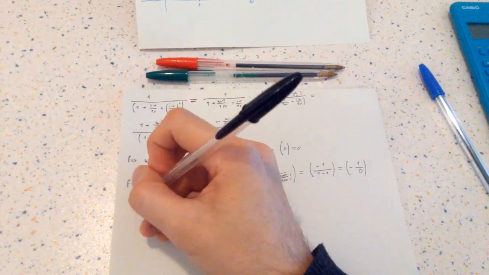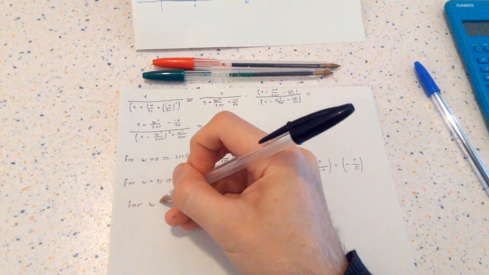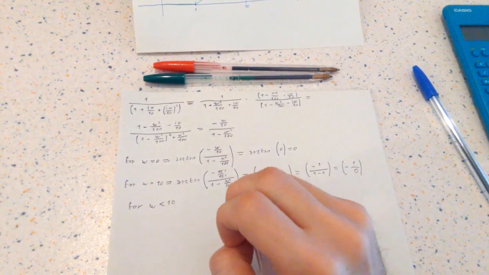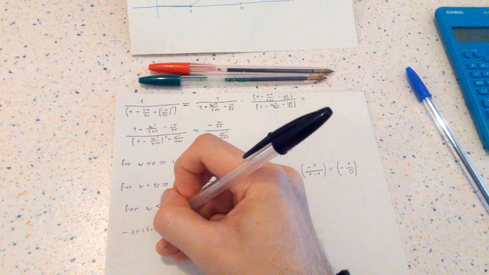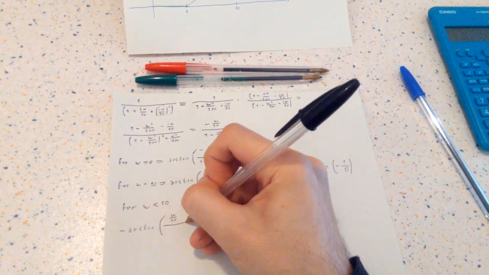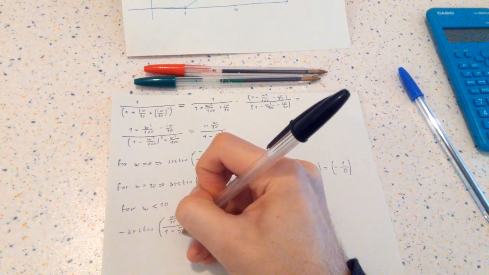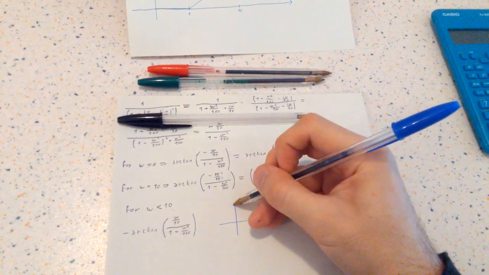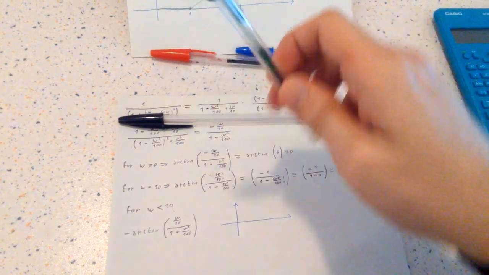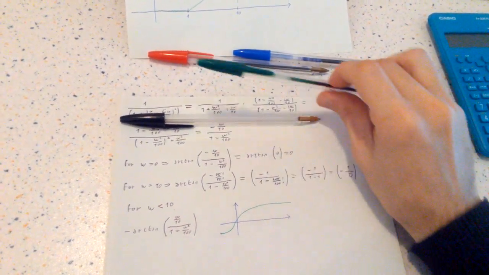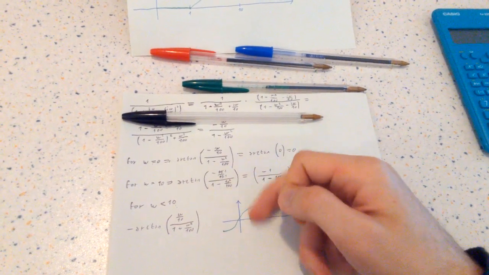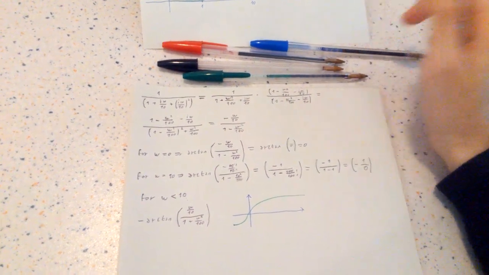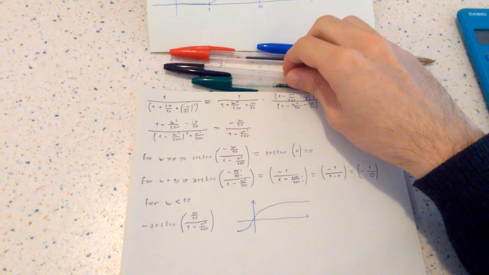Now, for omega a little bit less than 10, the function behaves normally, because we would have the negative arctangent of omega over 10 over 1 plus omega squared over 100, which is essentially, if you recall, the graph of the arctangent is just this, with the two asymptotes here, on top of the bottom, pi over 2. So 90 degrees. This is the arctangent.